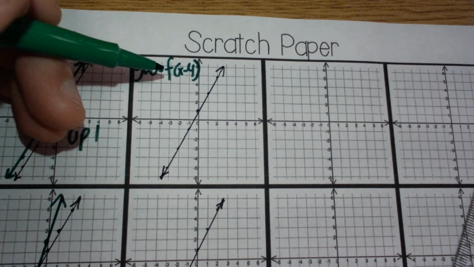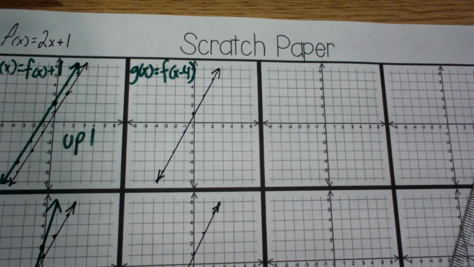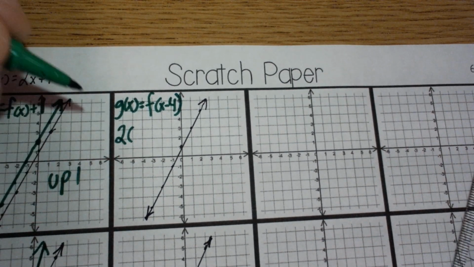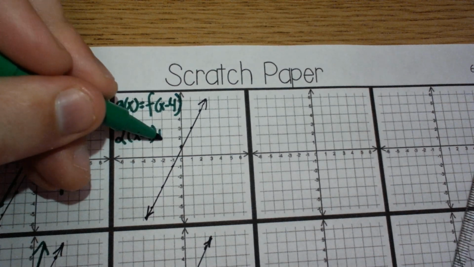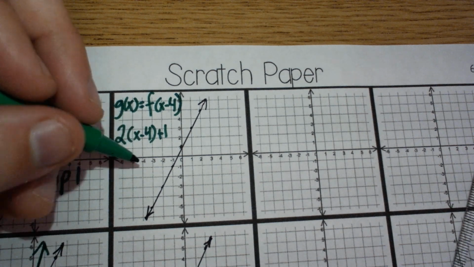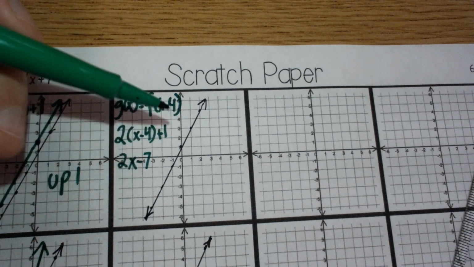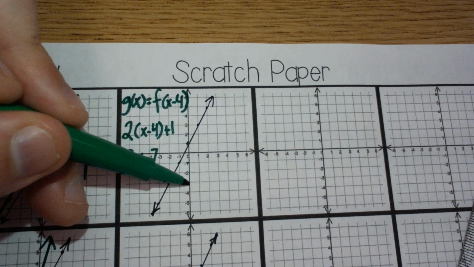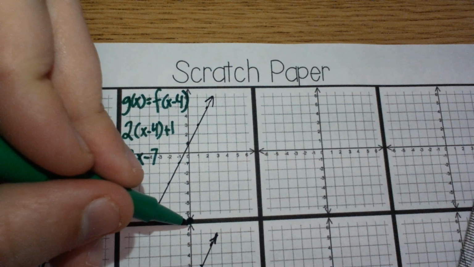For the next one, I've got f of x minus 4, so I'll take 2x plus 1 and say 2 times x minus 4 plus 1, which gives me 2x minus 8 plus 1. It's really 2x minus 7. So really I should go down 1, 2, 3, 4, 5, 6, 7 is going to be right there.